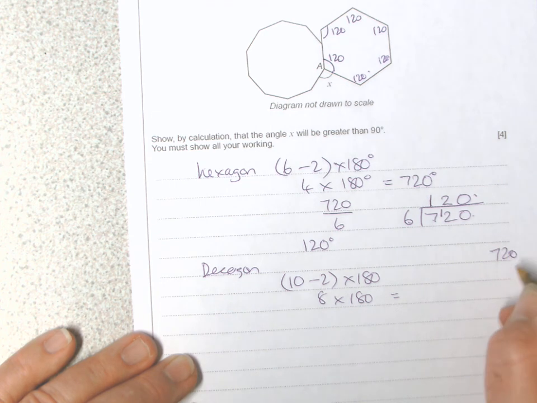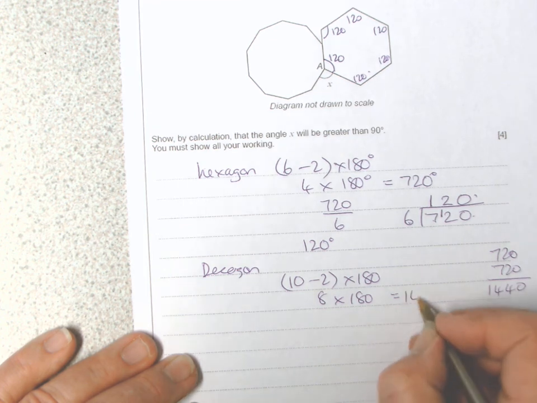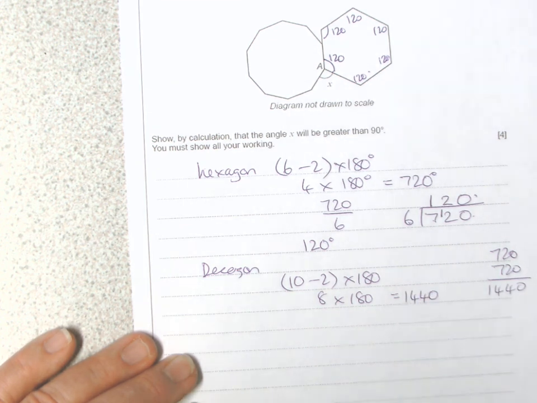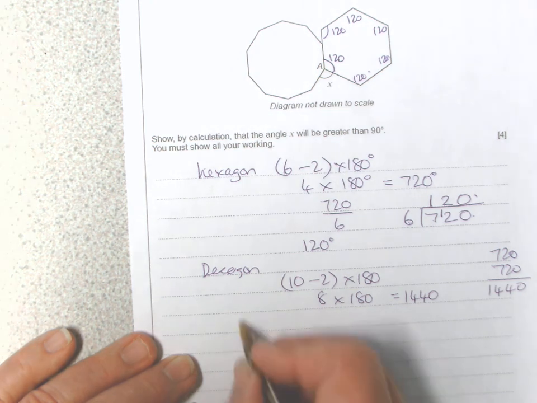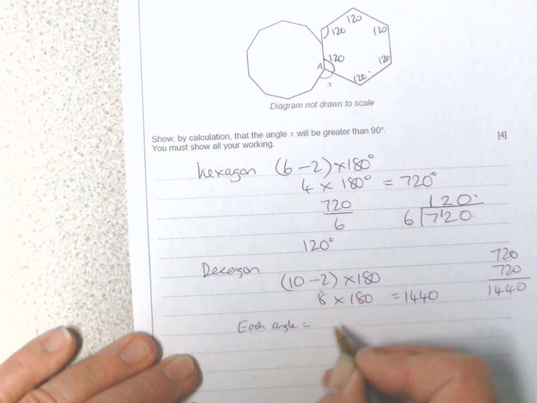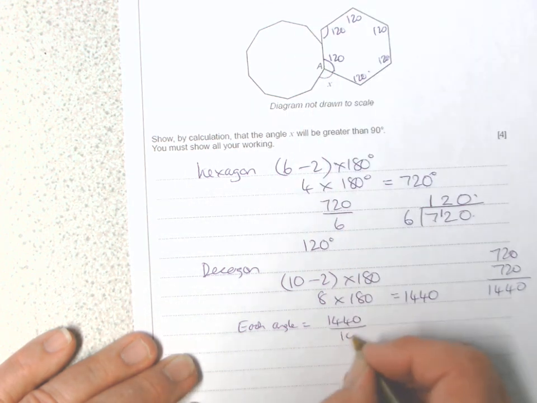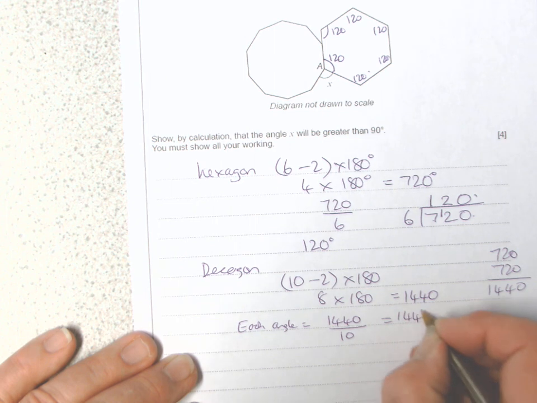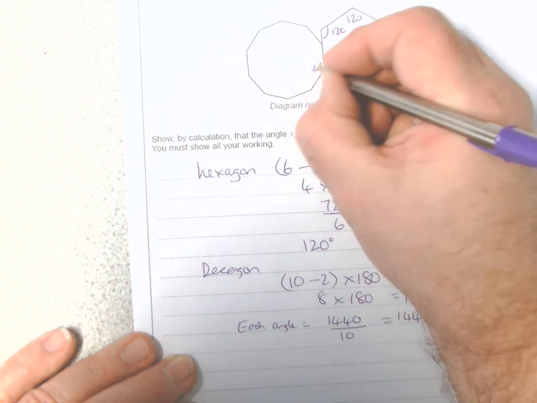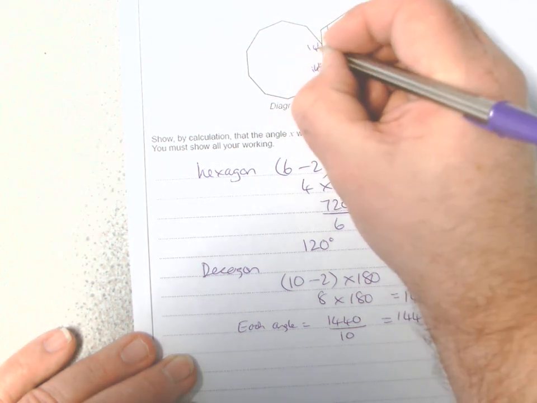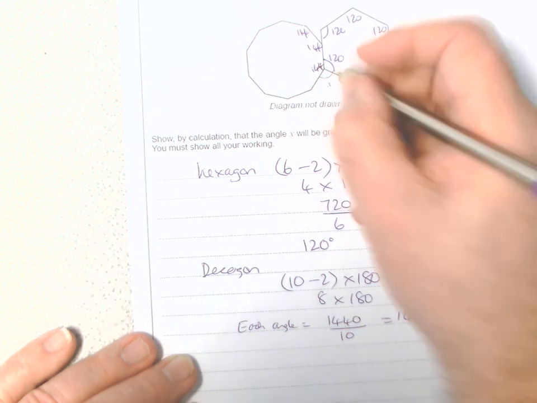So 720 plus 720. That's then 2 and 2 is 4, 7 so 14, 1440. So the sum of the angles is 1440, and there's 10 sides, 10 angles, so each is 144 degrees. So that's 144, 144, all of them are 144.